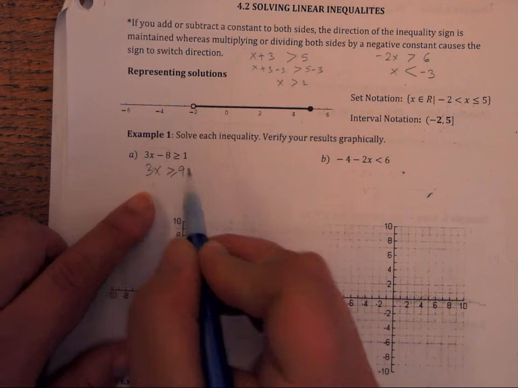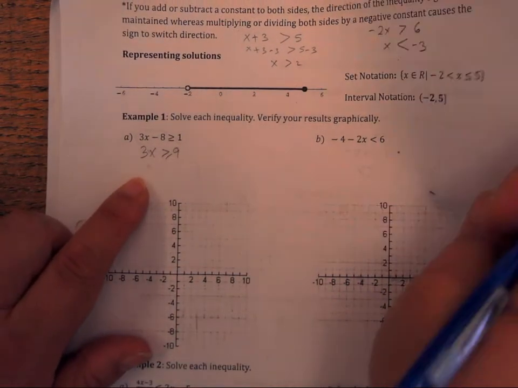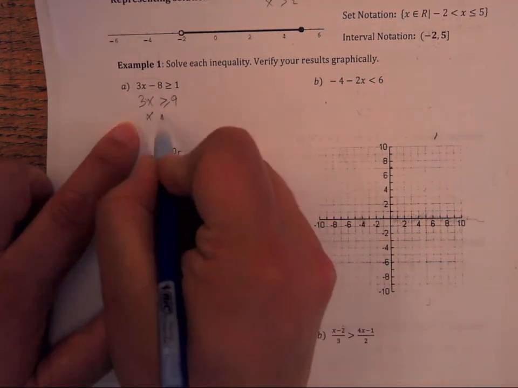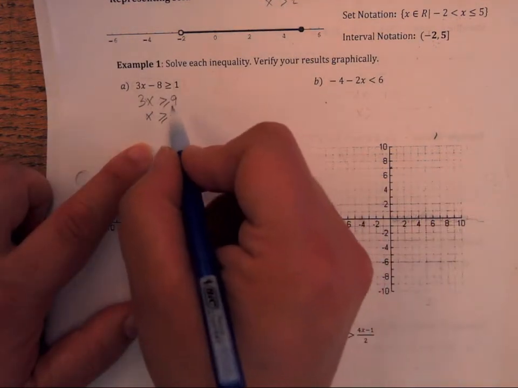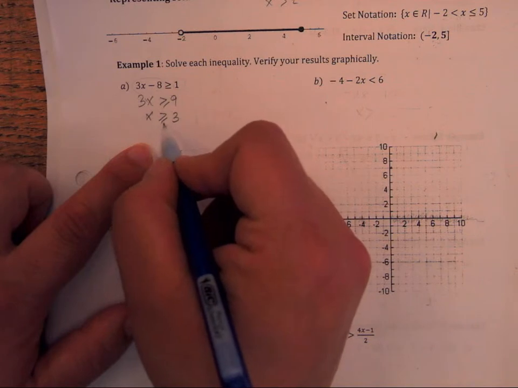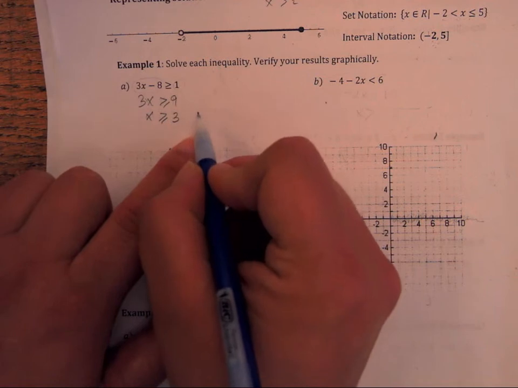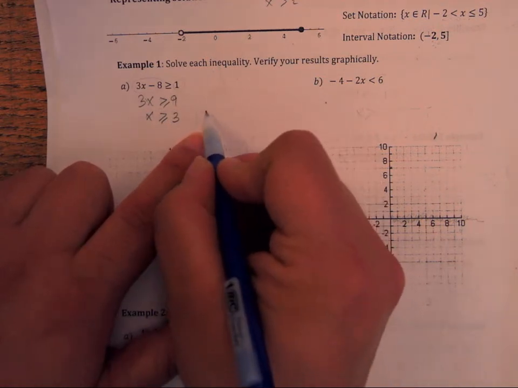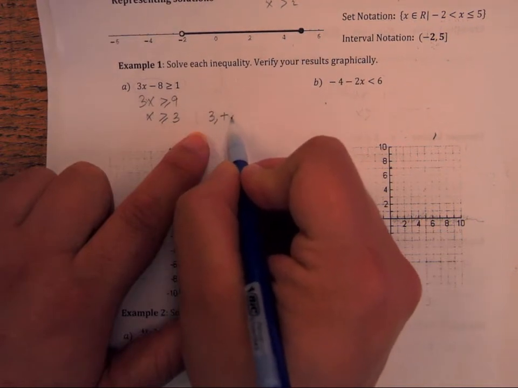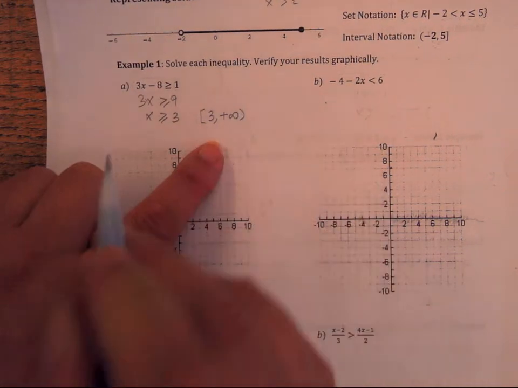So that will give you the same results. You get 9 on the right. Now we divide both sides by 3. So 9 over 3 is 3, and you get x greater than or equal to 3. The direction of the inequality did not change because we divided by a positive number, not by a negative number. If you wanted to represent this solution with interval notation, you would say 3 to positive infinity. 3 is included and infinity cannot be included, so it's a round bracket.